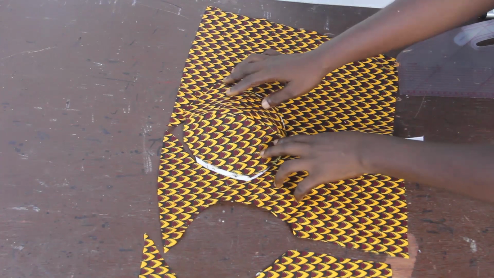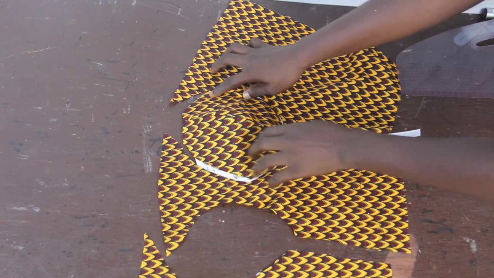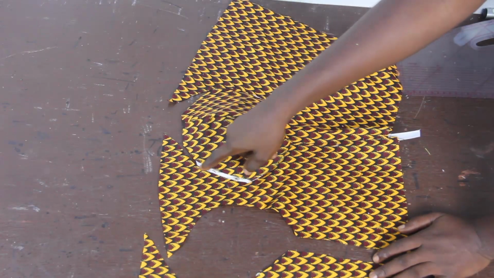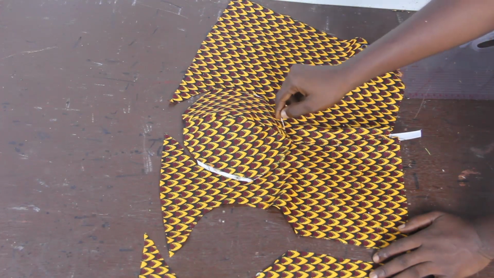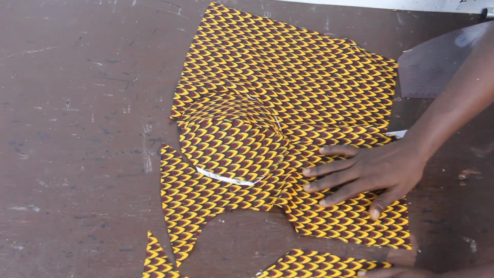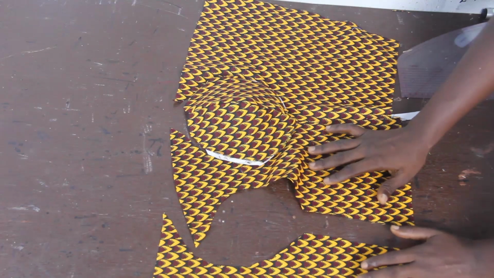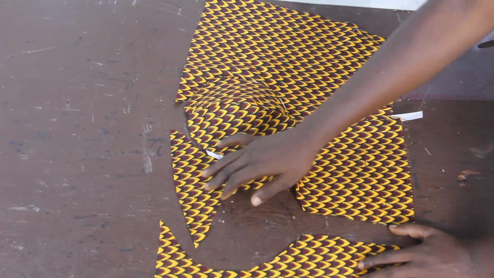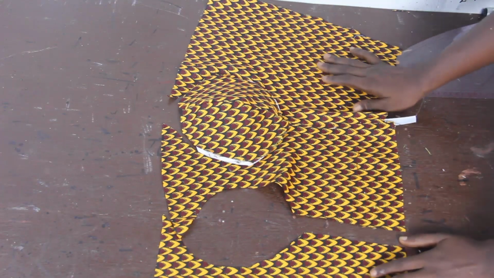So you go ahead and stitch this all the way round. You stitch this all the way round, and you also do the same for the second side of the fabric. So once I'm done with that, I'll show you guys what it looks like.